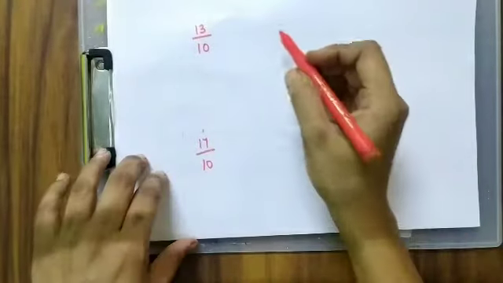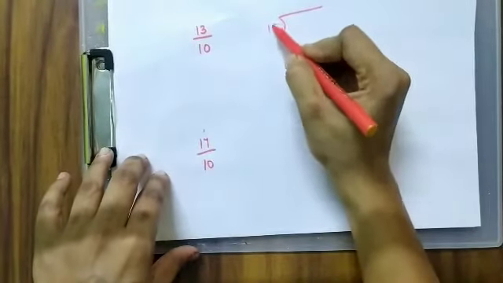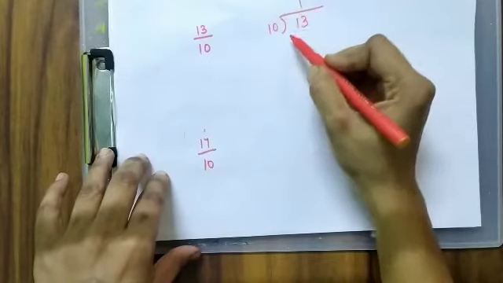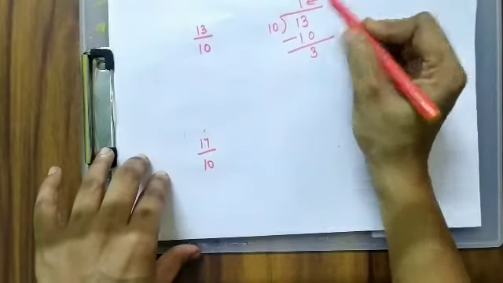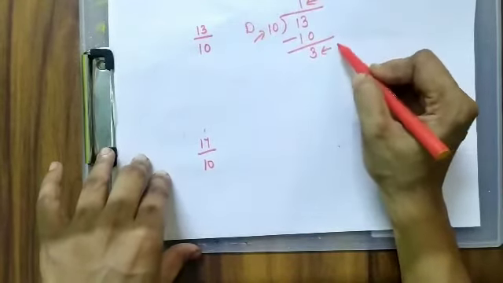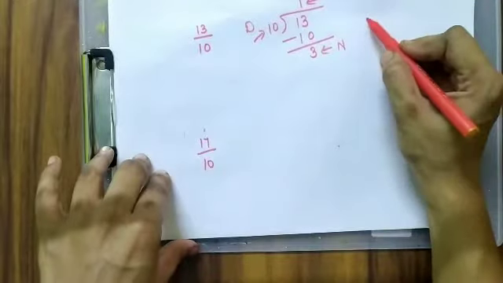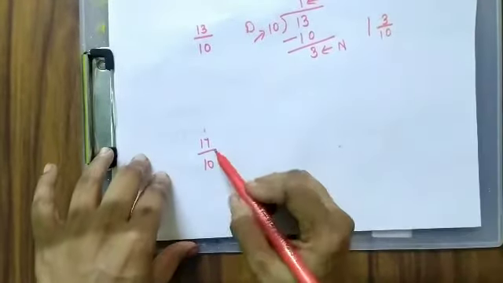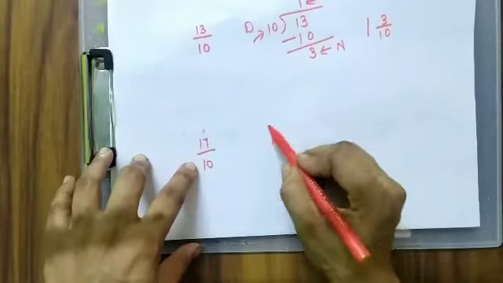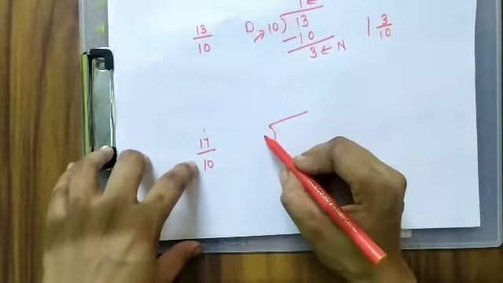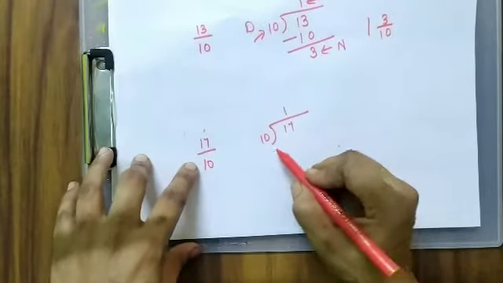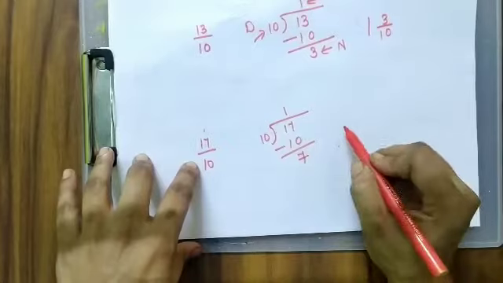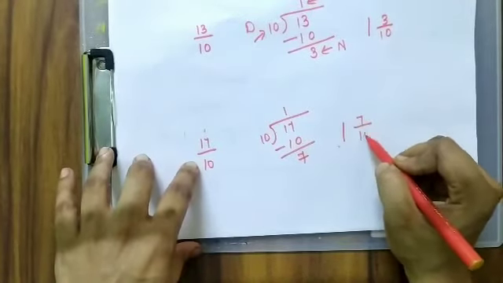Let's see. First number is 13 upon 10. So we are going to divide: 10 ones are 10. Now the remainder is 3. This is the whole part, this is our denominator and this is our numerator. So we write it as 1 3 upon 10. Similarly, 17 upon 10 we are going to convert into a mixed fraction. So 10 twos are 20, so 10 ones, and here we will get 7. Again, 7 upon 10.